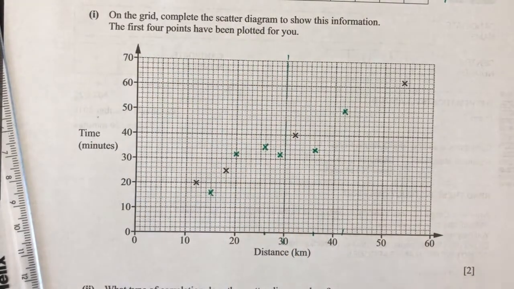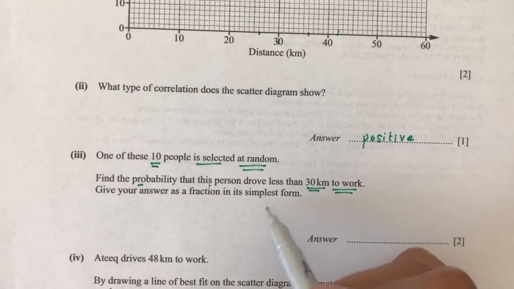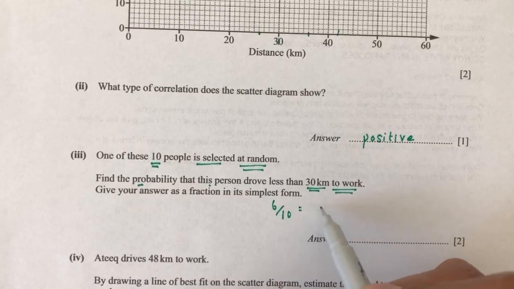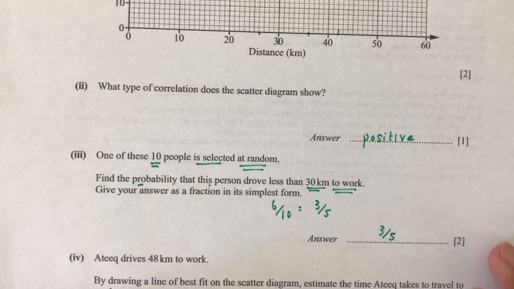So which means, let's count. We have 1, 2, 3, 4, 5, 6 people. So the chance will be 6 over 10, which is 3 over 5. So 3 over 5 will be your answer.